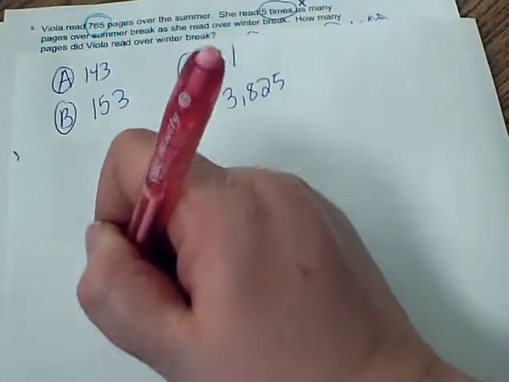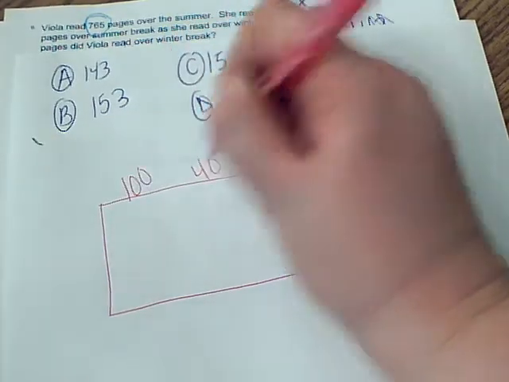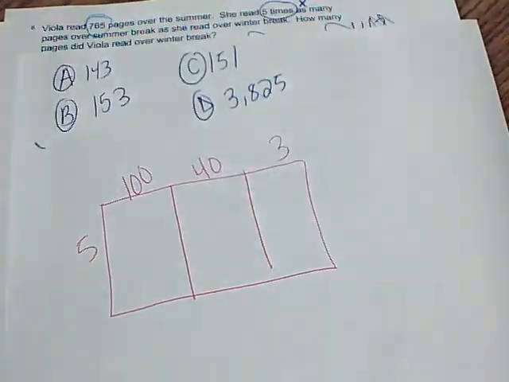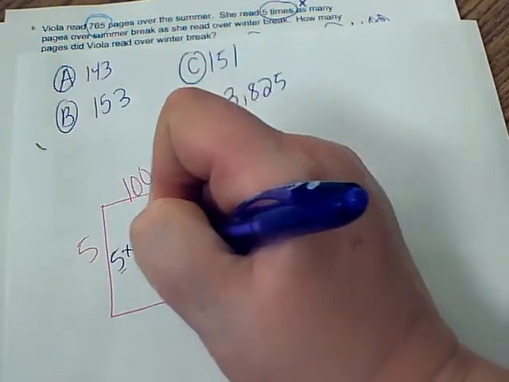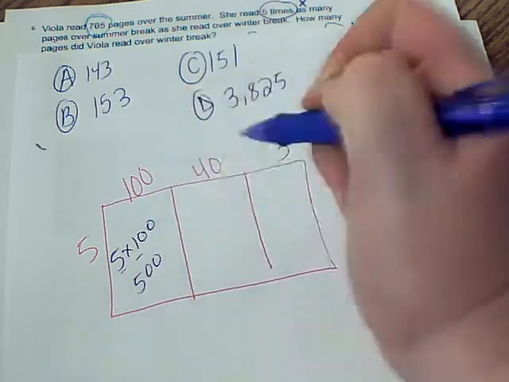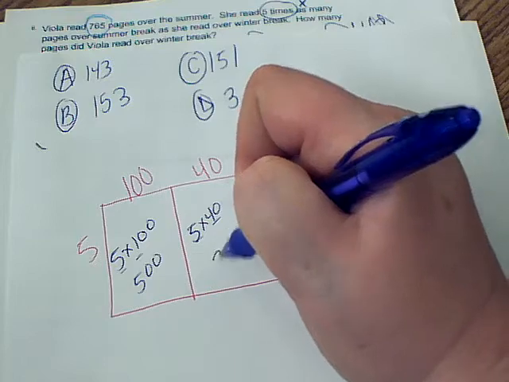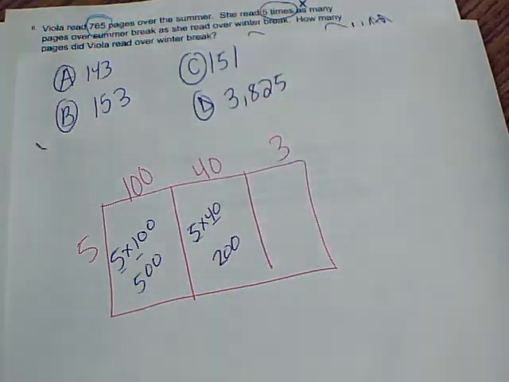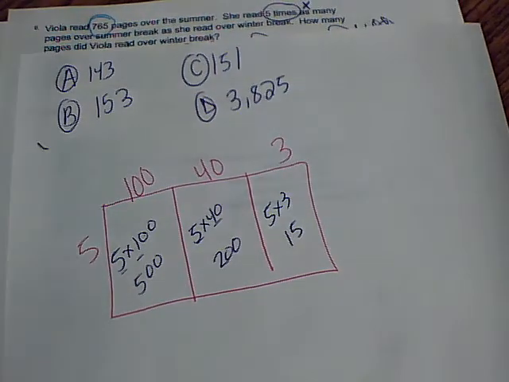Let's start with 143. I have 143 times 5. My goodness. 5 times 100, well that's easy. 5 times 1 is 5. Add my 200s. 5 times 40, 5 times 4 is 20. Add my 0, easy enough. 5 times 3 is 15, easy enough.